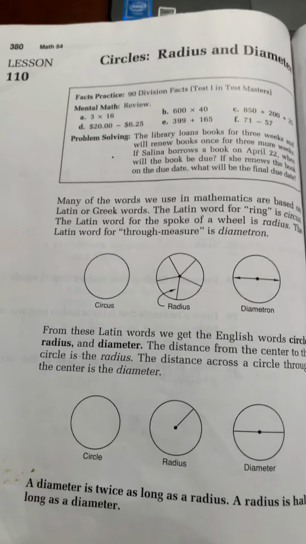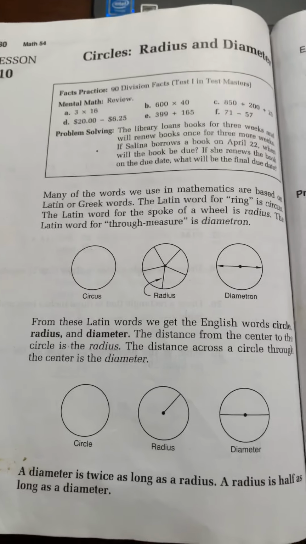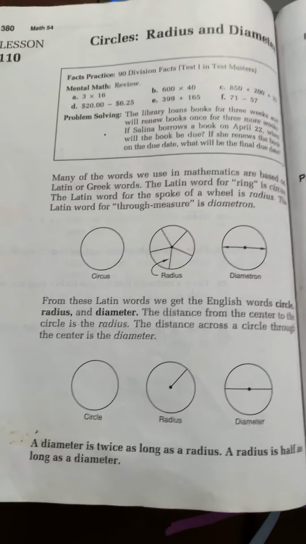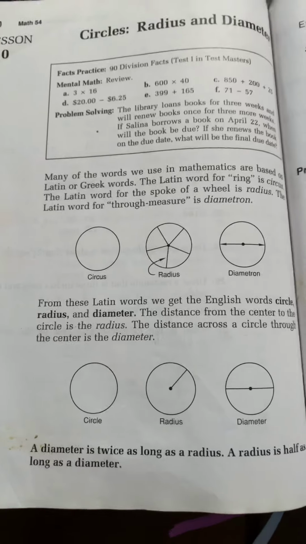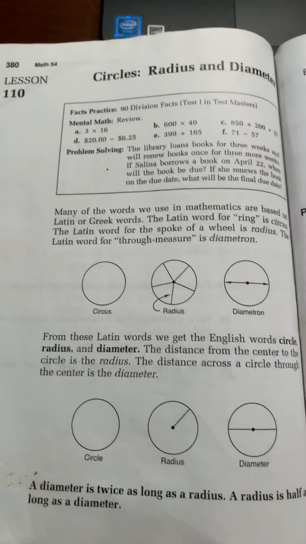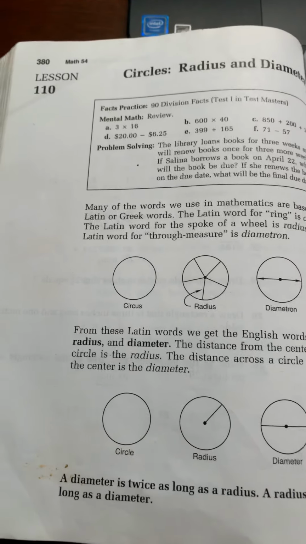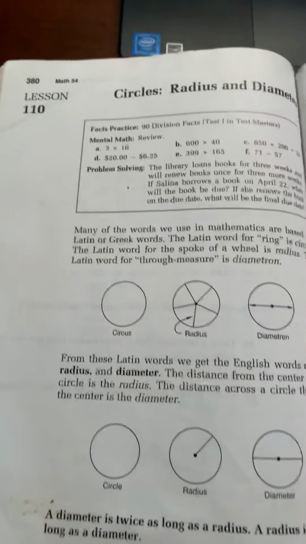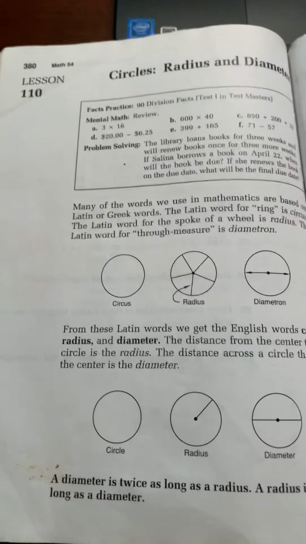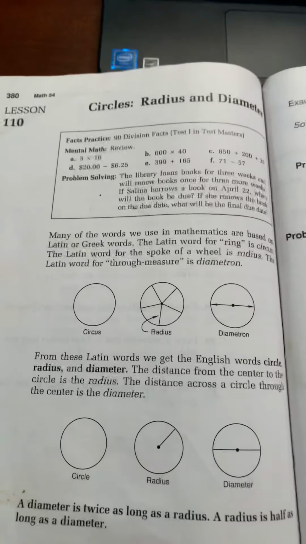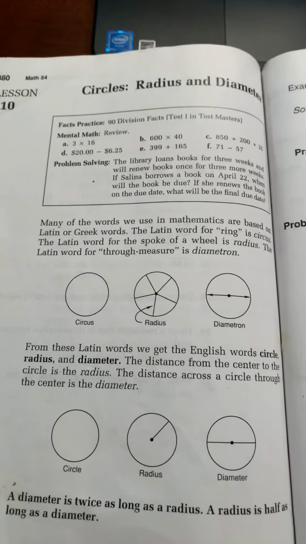Hey guys, I know your calendar says that we will do problem set 110 and 111 today, which is Thursday, but that's actually not true. We're going to do both lessons. I'm going to teach both lessons, but you're actually just going to do one problem set. I'll tell you at the end exactly which problems to do, but don't worry, you're not going to have to do two problem sets today.